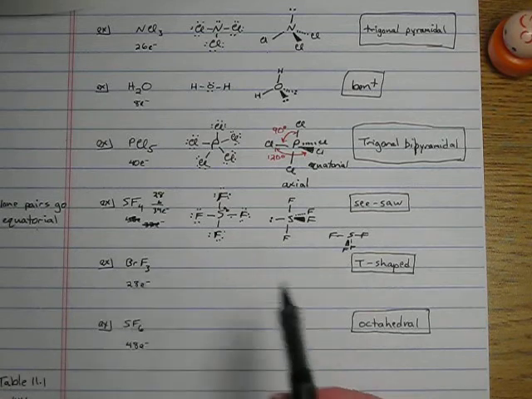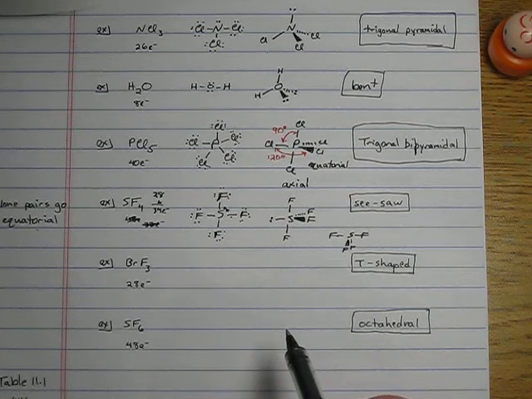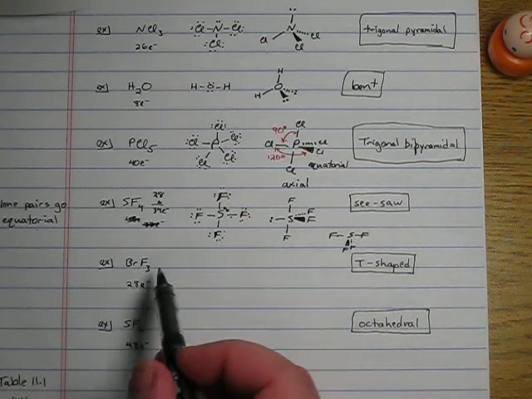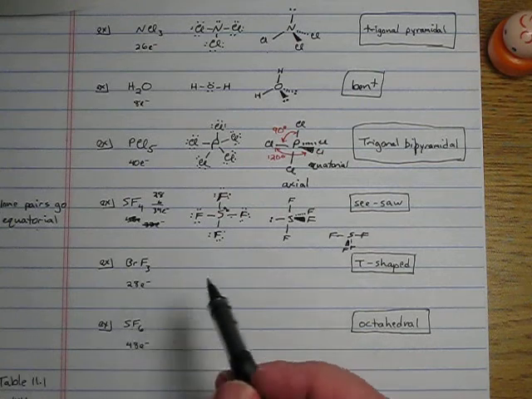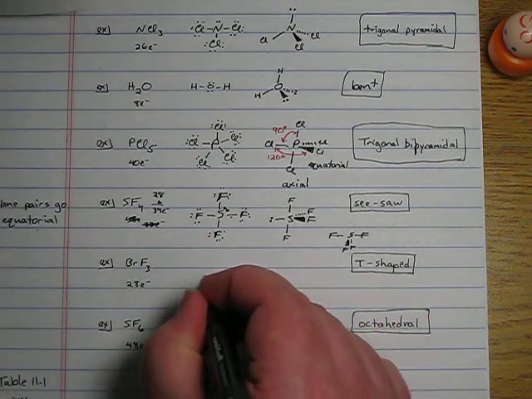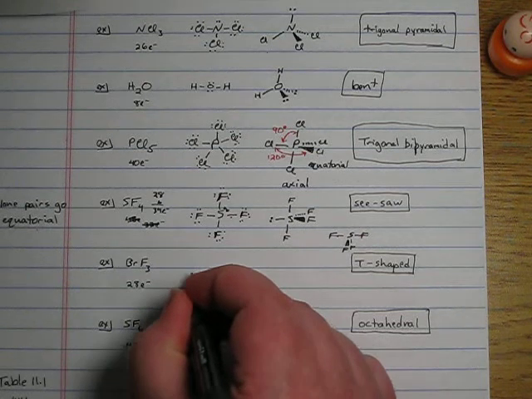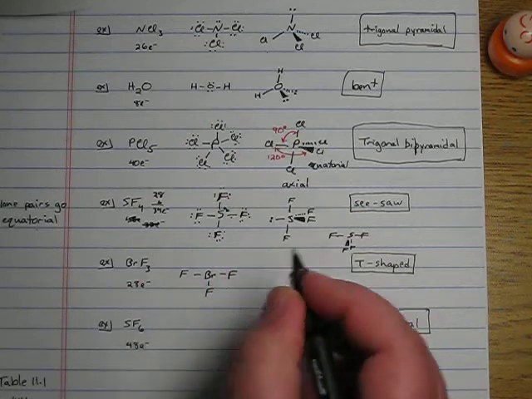Okay, BrF3, 28 electrons. Does it actually have 28 electrons? Well, yeah, it does, because fluorine has 7, bromine has 7, so 4 times 7 is 28. Okay, so bromine's in the middle. We've got our 3 fluorines for this bromine trifluoride.